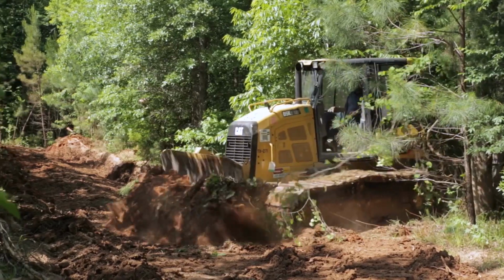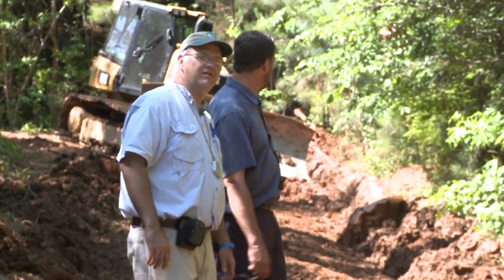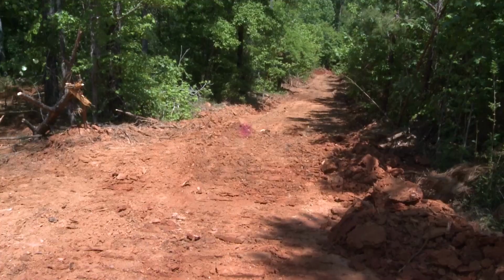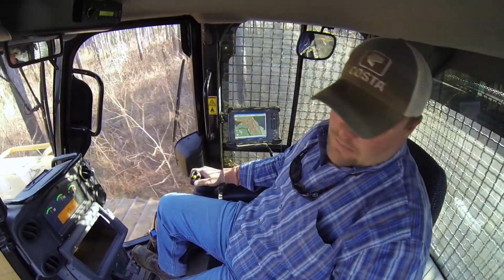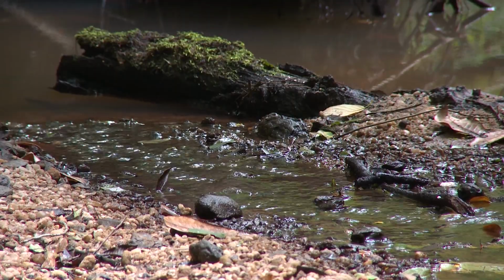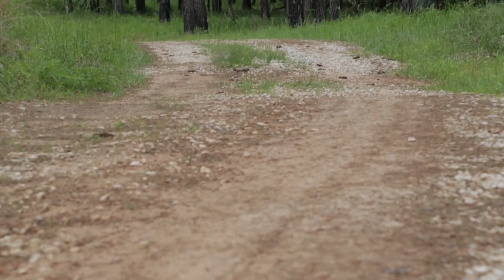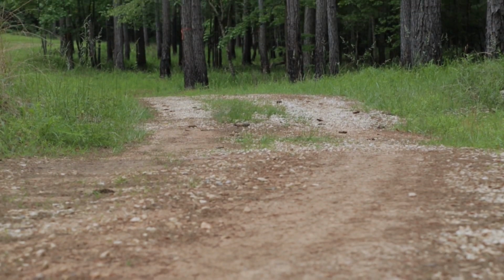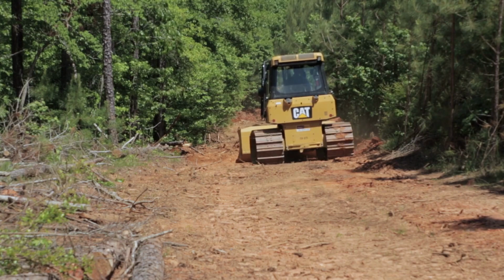Forest road construction and maintenance can represent a substantial but necessary expense for the forest landowner. Proper design and layout will ensure that maintenance costs are minimized and that potential water quality problems due to runoff from poorly designed or maintained roads are avoided. When it comes to forest roads, building it correctly the first time, despite the initial cost, is extremely important.